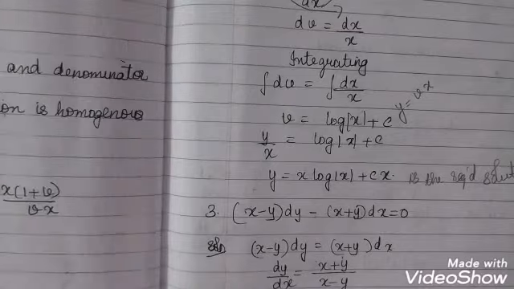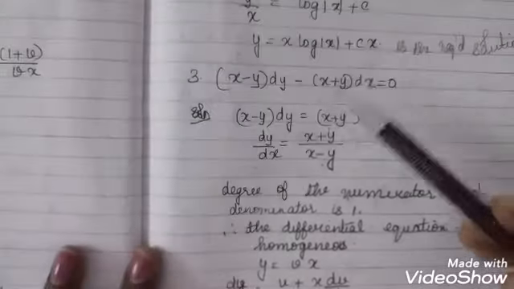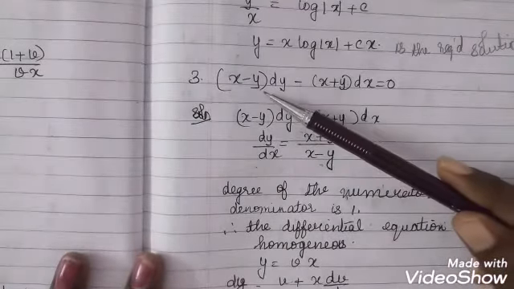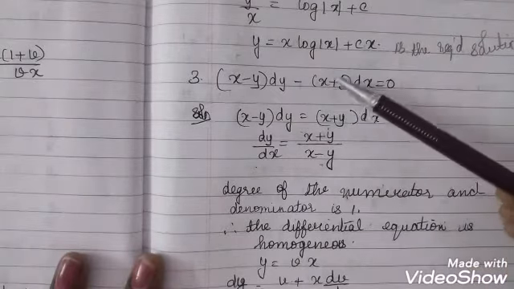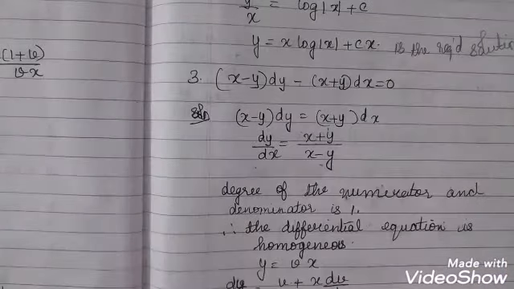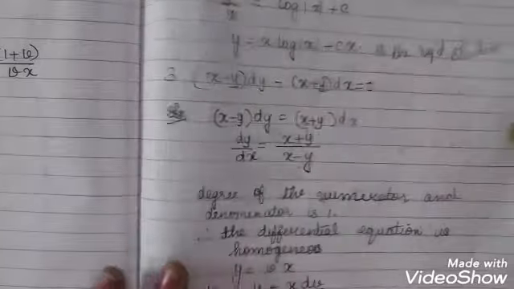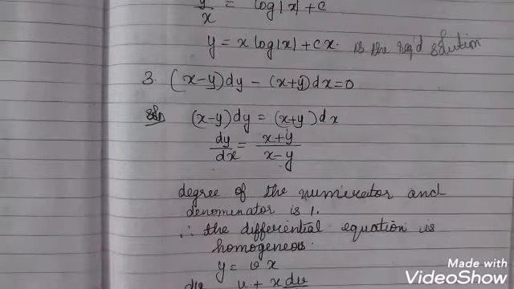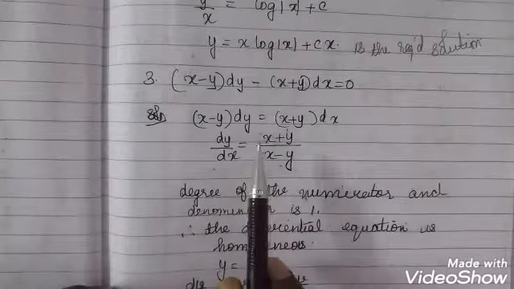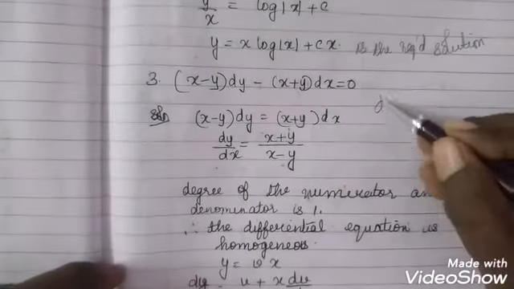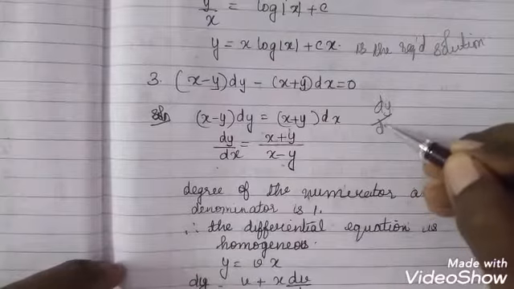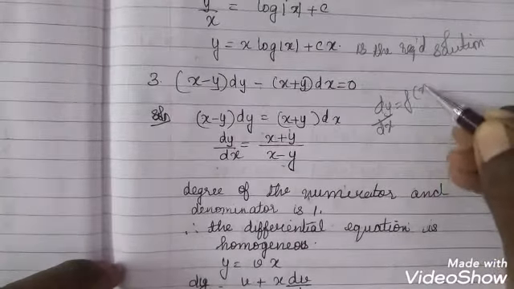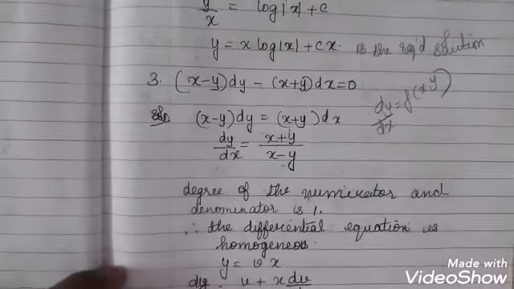Yes. So now we'll go over to the third question. What's the third one you get here? x minus y into dy minus x plus y into dx is equal to 0. Got it? So you have it like this. So what's the first step you do here? I'll have to write it as dy by dx is equal to. So we'll try to bring it to that form. In other words, if you read in your text, you will see dy by dx is equal to f of x comma y. So bring it in terms of that.